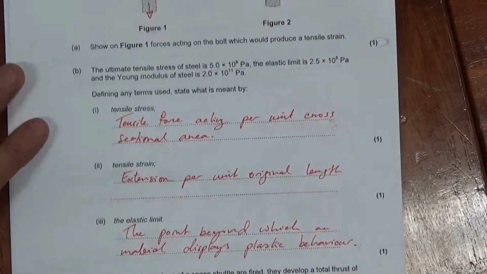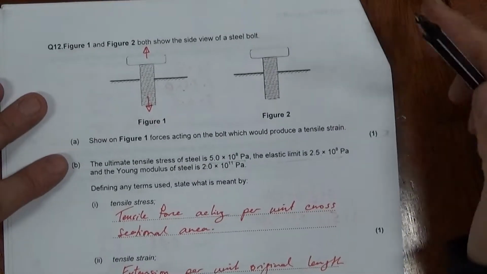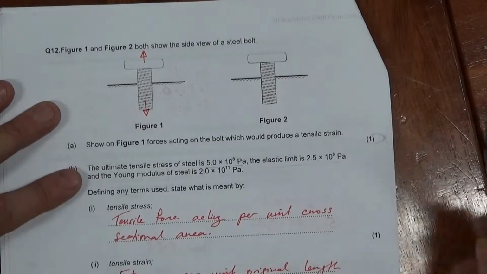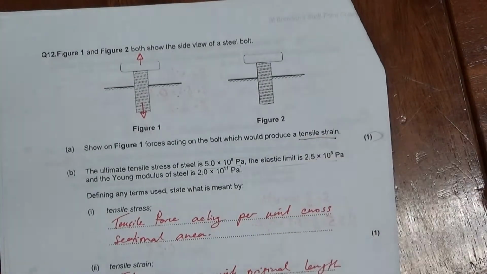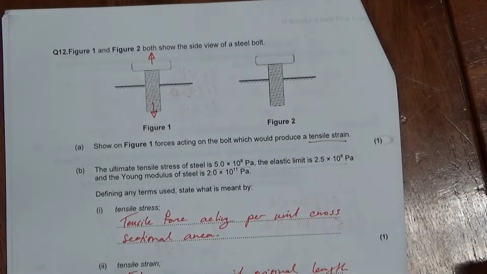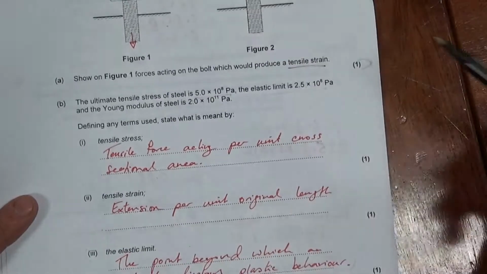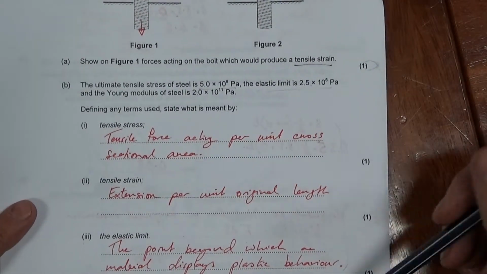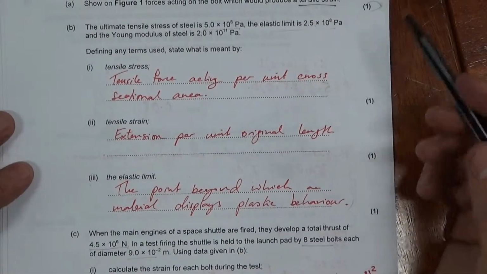Right then, folks, next up, we've got a tension, we need a tensile strain, so we're trying to stretch it. Tensile means stretching as opposed to compressive. One force up, one force down, easy peasy. Questions like this are money for jam, you just have to learn these definitions, really.